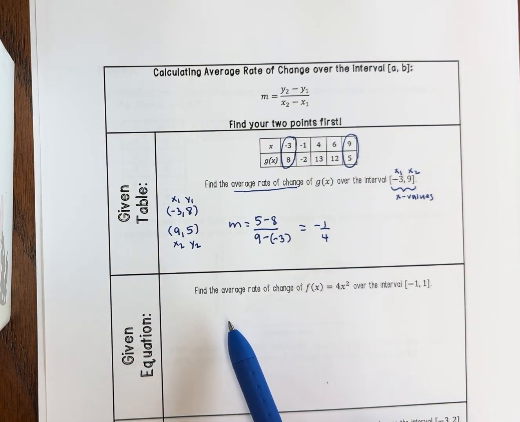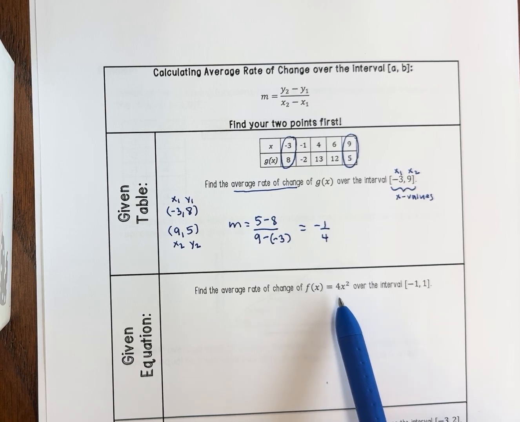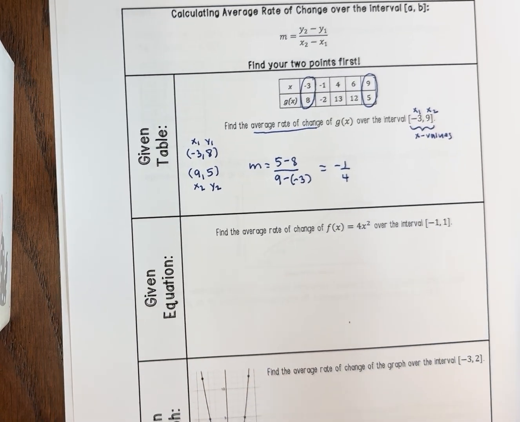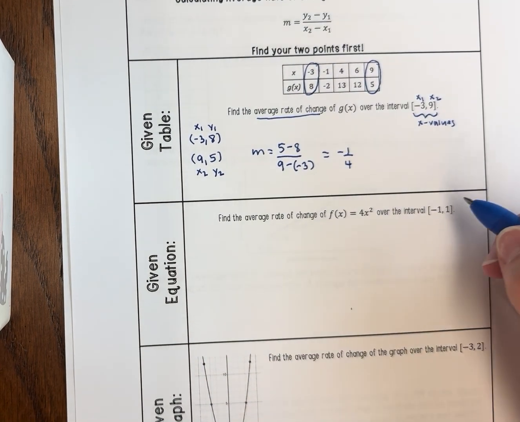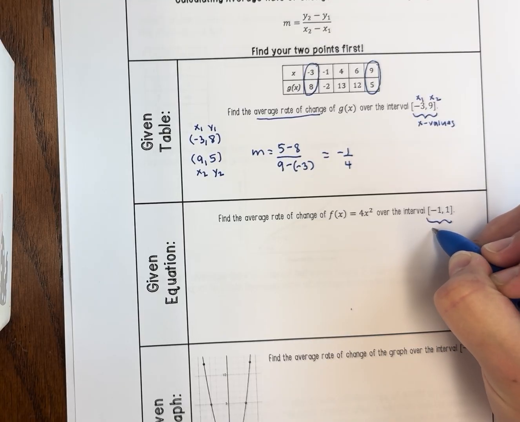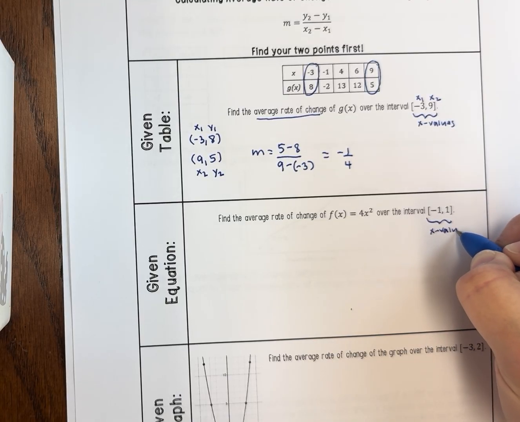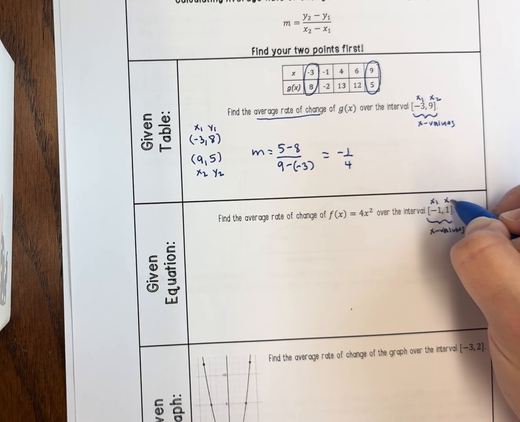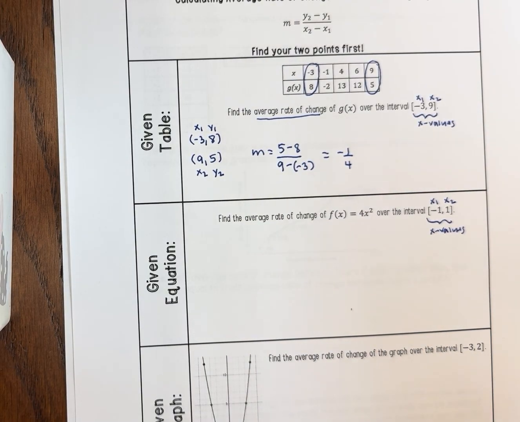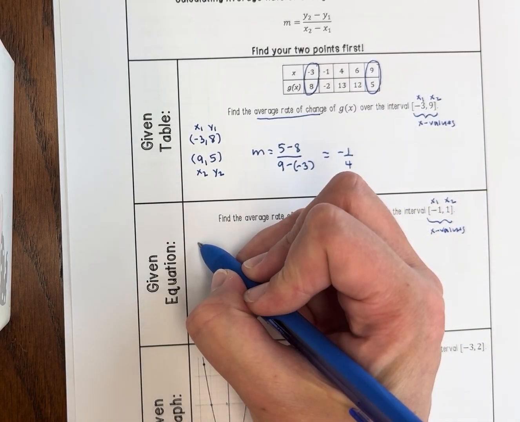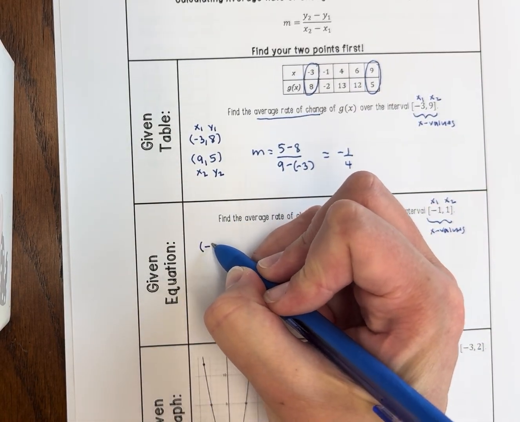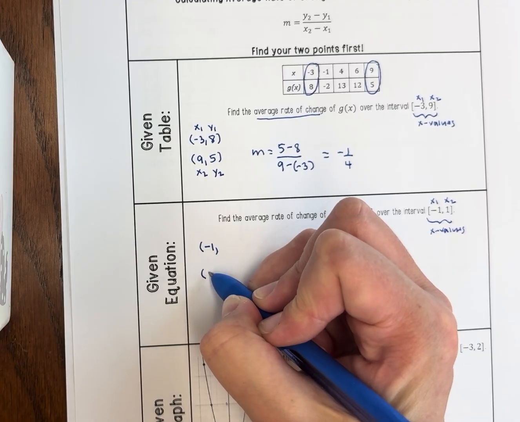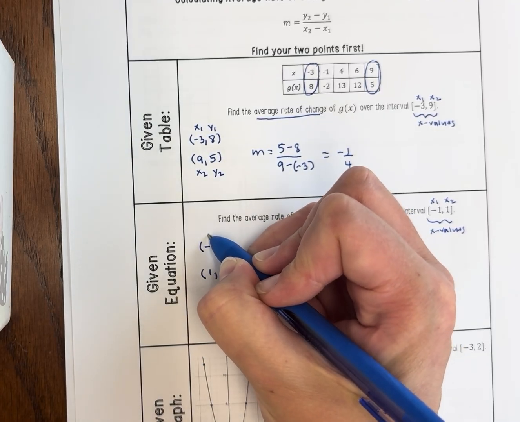All right, the next one says find the average rate of change of f of x, which is 4x squared, over the interval -1 to 1. So again, the interval is telling you your x values. So that's telling us that x1 is -1 and x2 is +1. Now I don't have a table to look at to find my answers for the y's. So I'm just going to start setting up these points. -1 would be my first one, and 1 would be my second one.